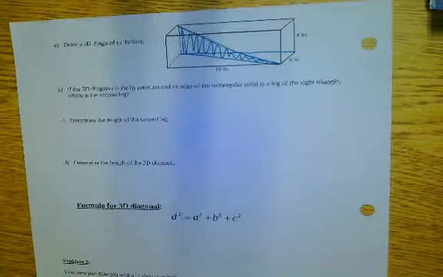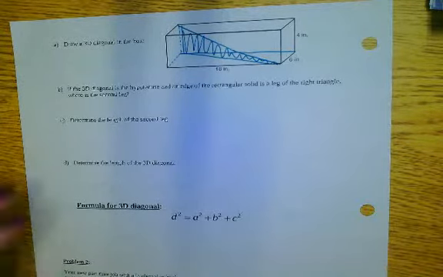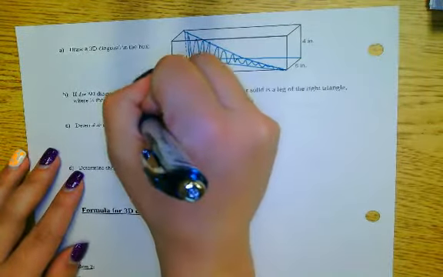It helps sometimes to draw the right triangle. It's a 3D diagonal, so the hypotenuse, and the edge of the rectangular solid is a leg of the right triangle. Where is that second leg again? The diagonal of the base.